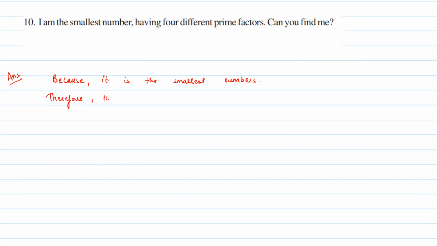Therefore, it will be the product of the 4 smallest prime numbers, because when we take bigger ones, we get a bigger number.